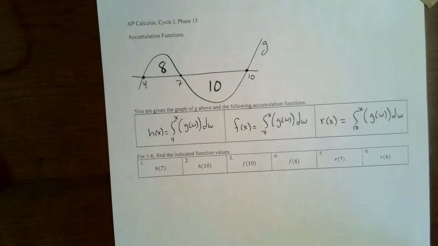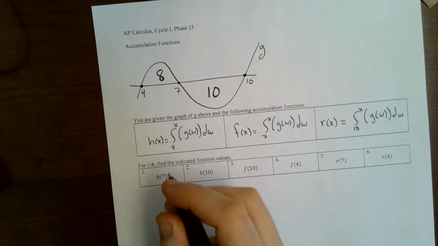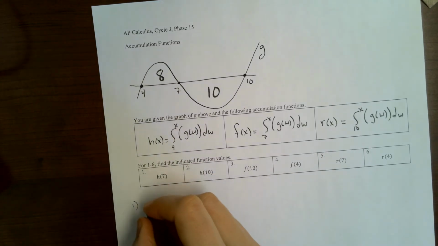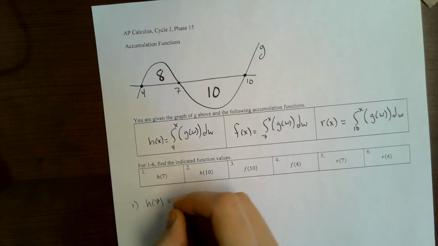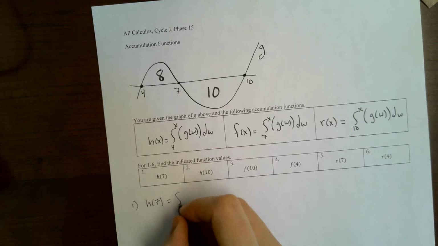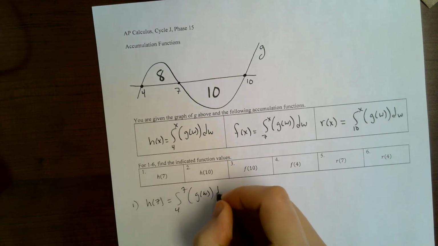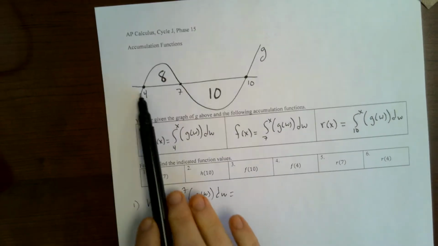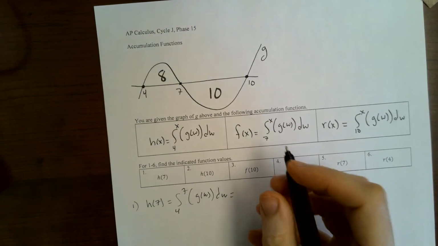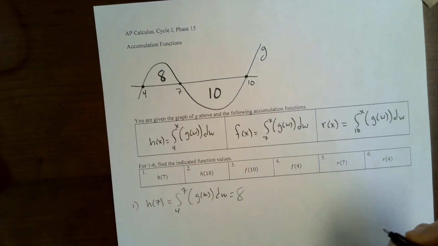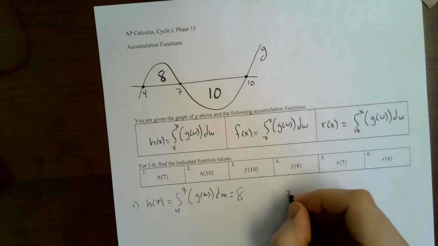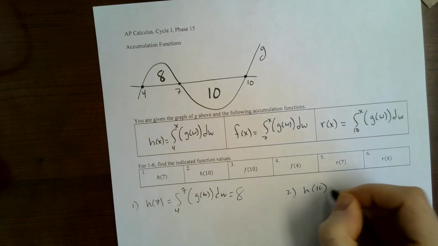First we're going to find h of 7. So number 1, h of 7 is the integral from 4 to 7 of G of W dW. The area under the curve there is 8. Then number 2, h of 10.